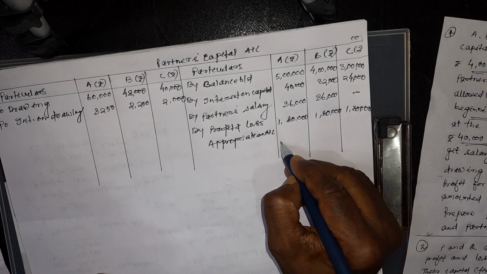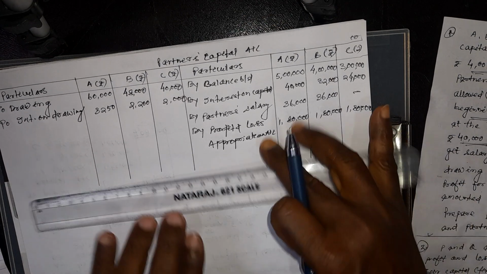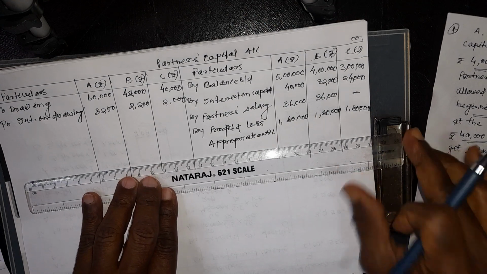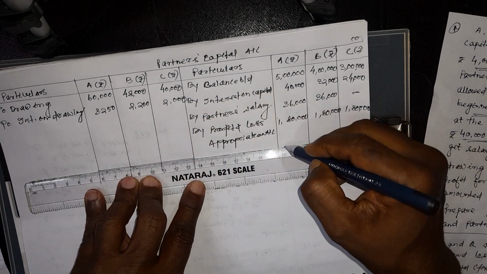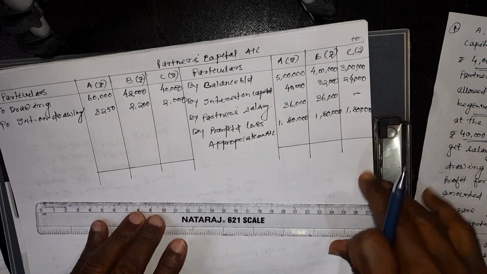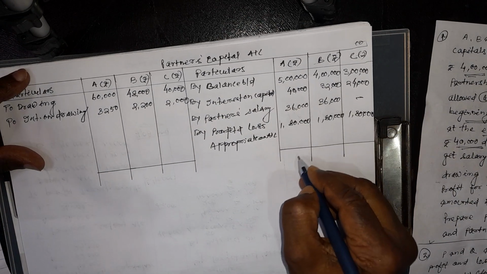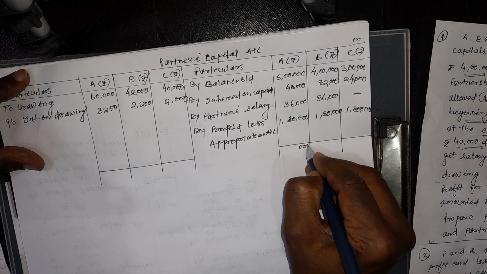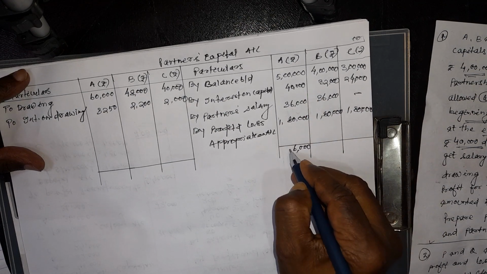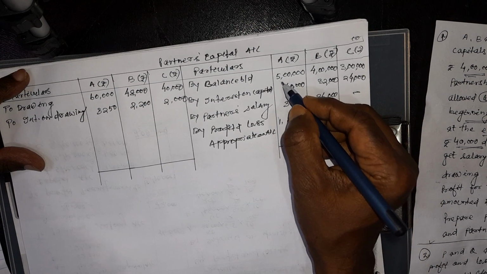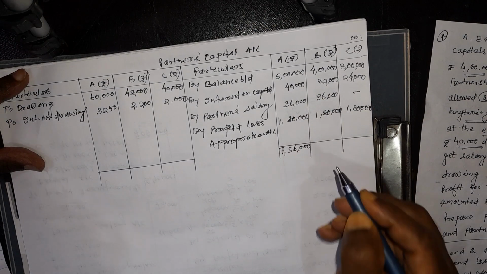Now what you will do? You will make the grand total of the credit side. So you will calculate it here. It will be 7,56,000.